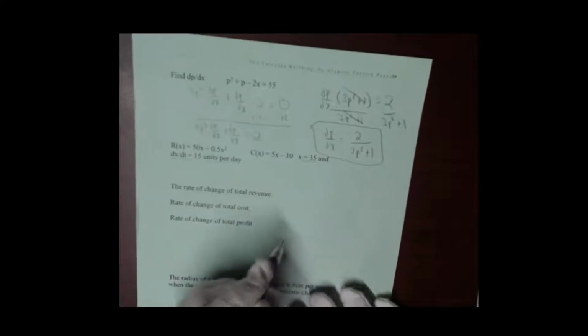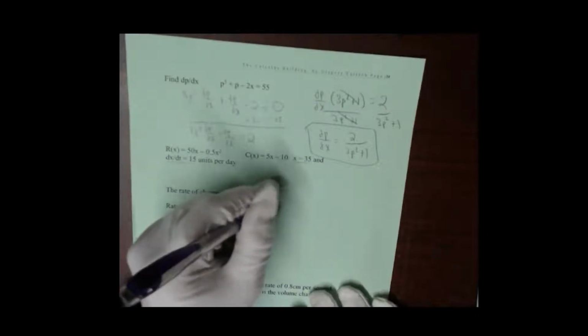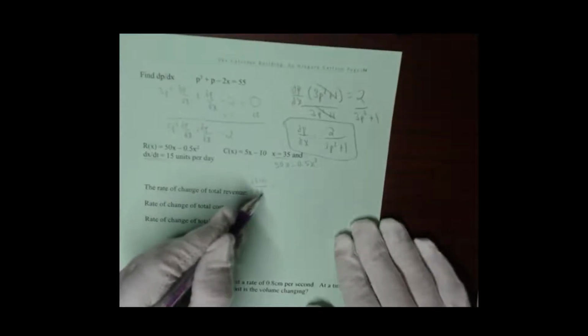First, they ask us to find the rate of change of total revenue. That means we're going to find the derivative of r, but we're going to take it with respect to time instead of taking it with respect to x, okay? So let's see how that happens. Our function is 50x minus 0.5x squared. So we're finding dr/dt, with respect to a third variable.